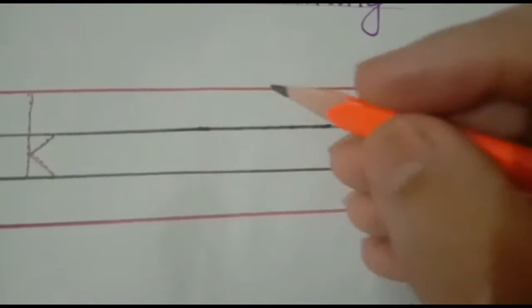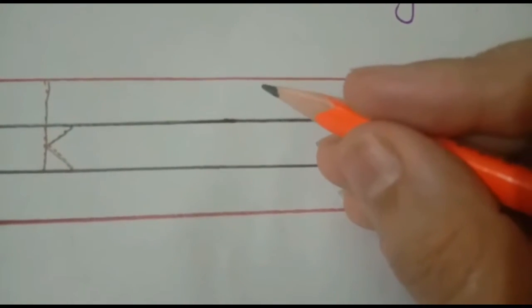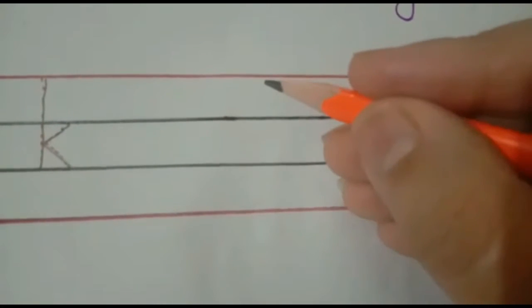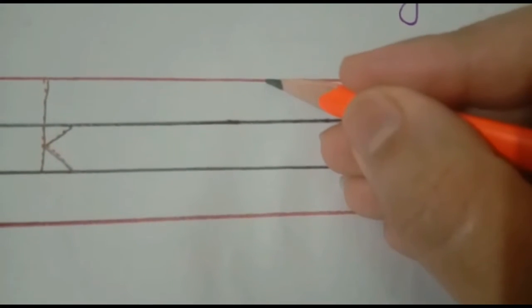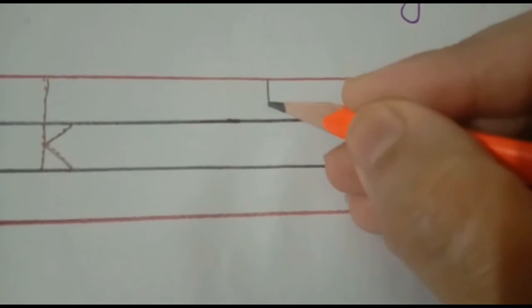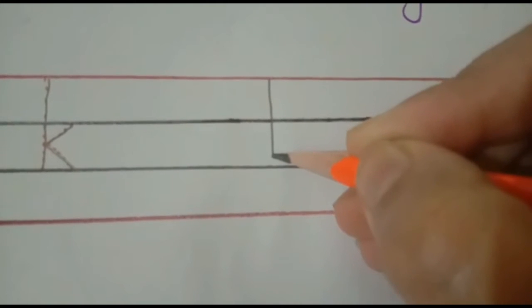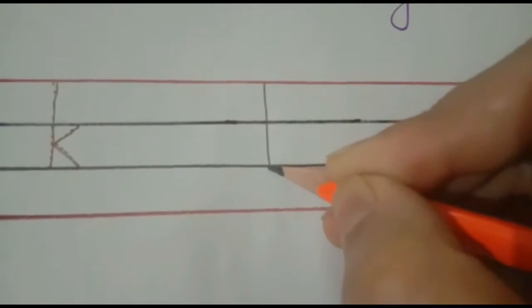Now here I will write small k again without dots in front of you. First of all, I will make a straight line. I will start from the top line, come down and touch the base line like this.